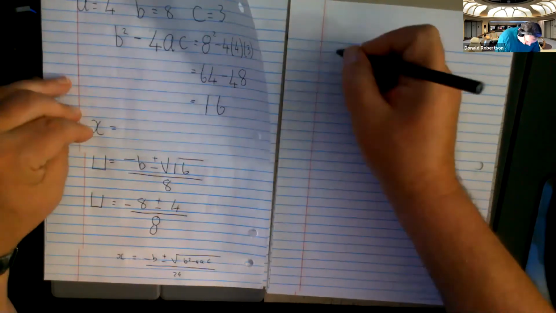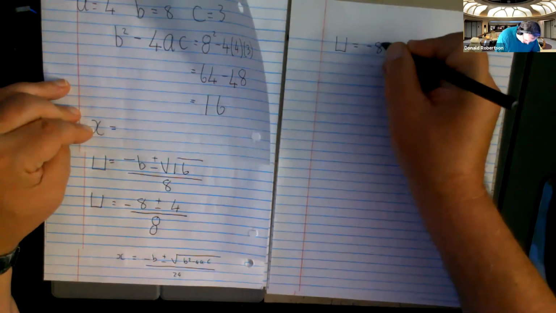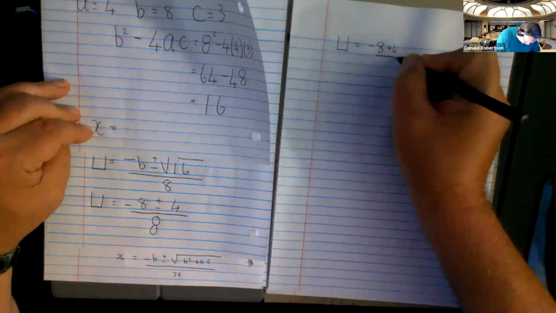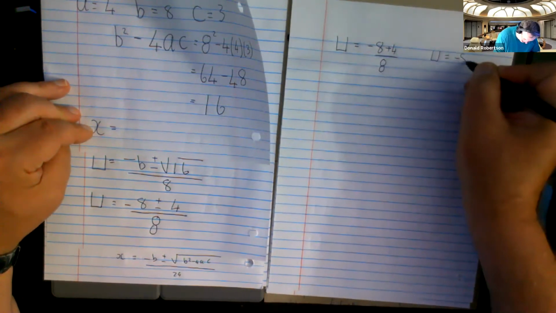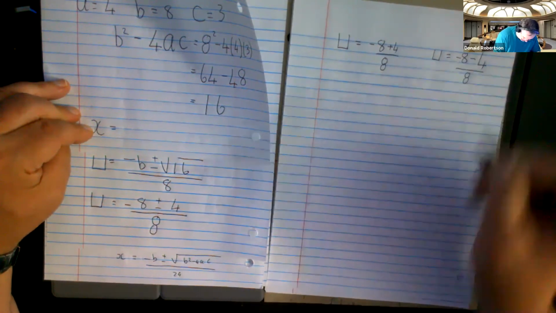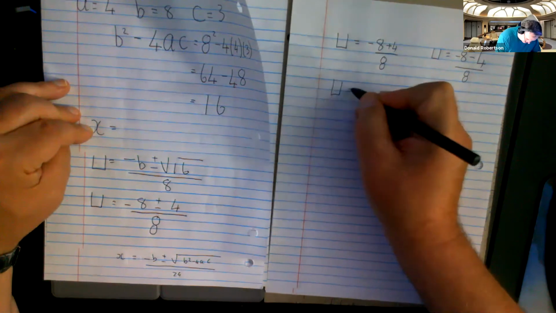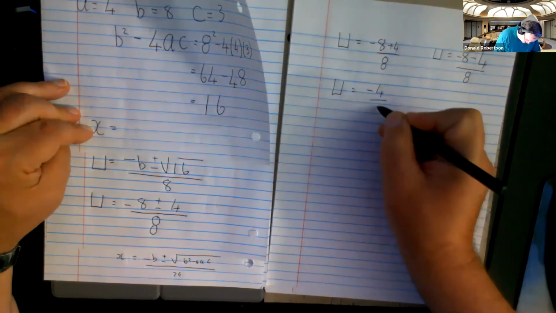Let's do a split now. U is negative 8 add 4 over 8. And the other solution is negative 8, oops, take away 4 over 8. Those two guys at the top get you negative 4 over 8.